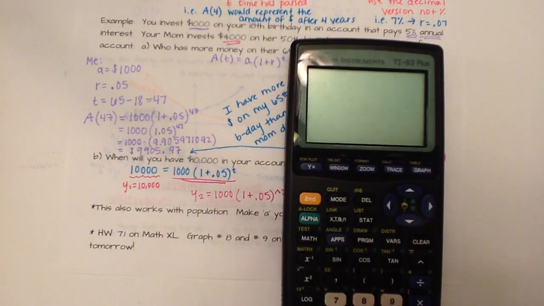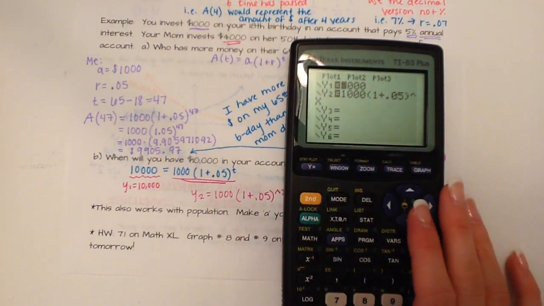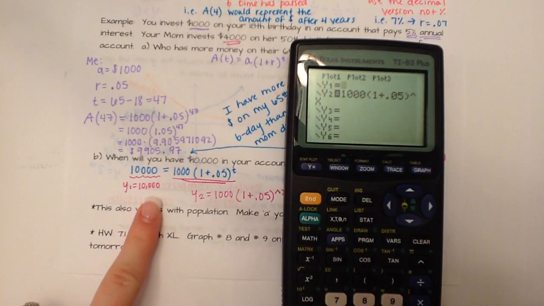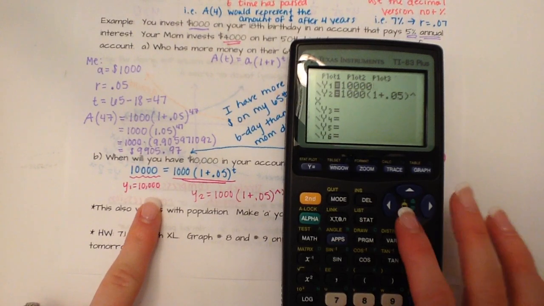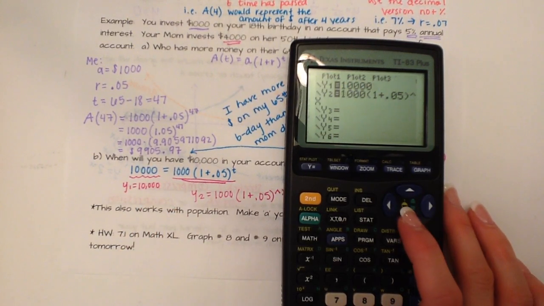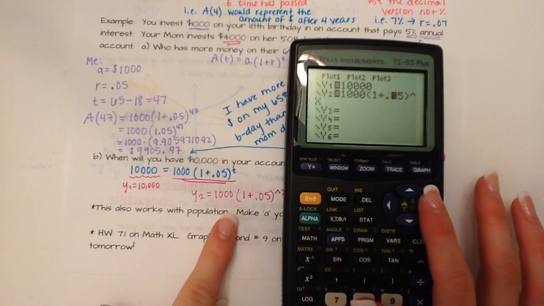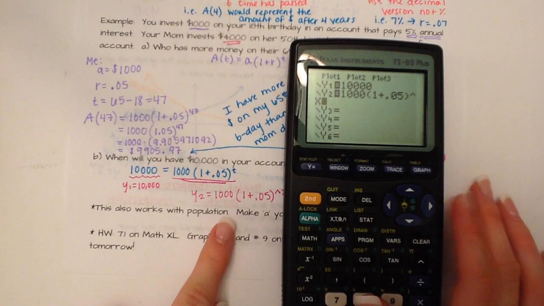So if you get your calculator, in our y1, we have 10,000. In our y2, we have 1,000 times 1 plus 0.05 raised to the x.